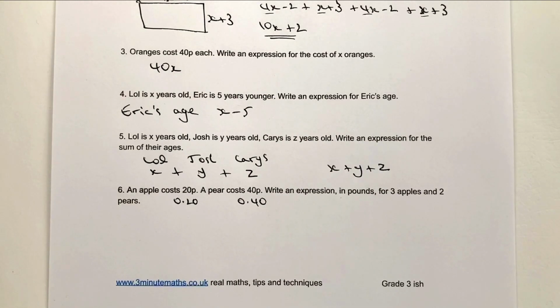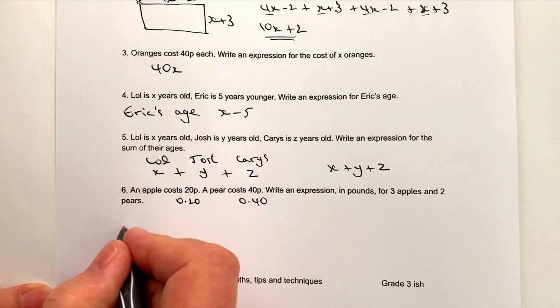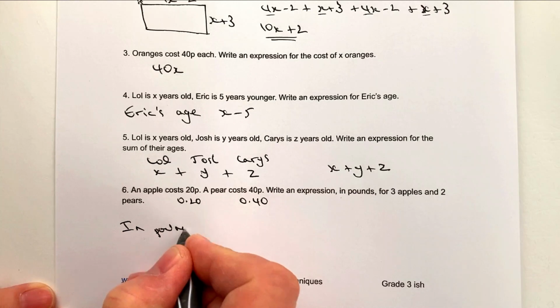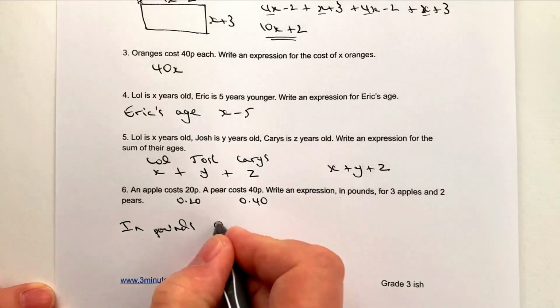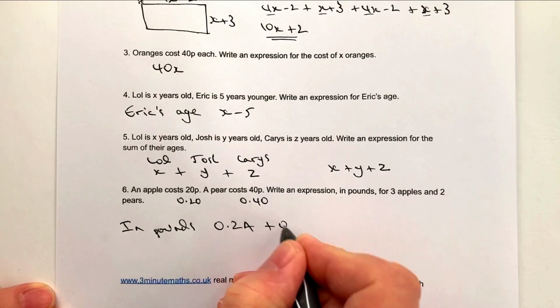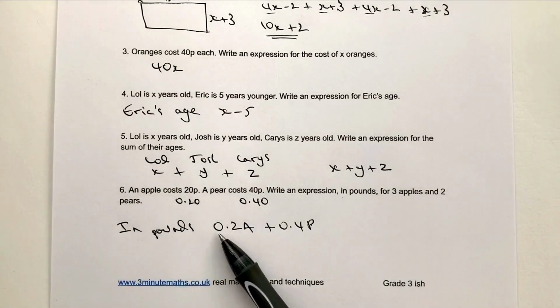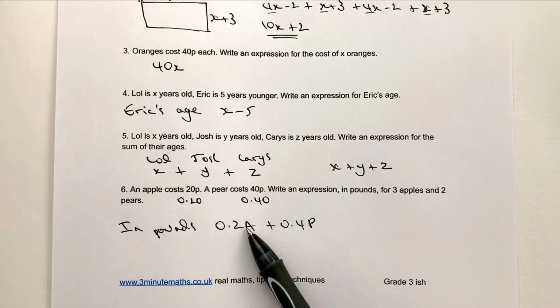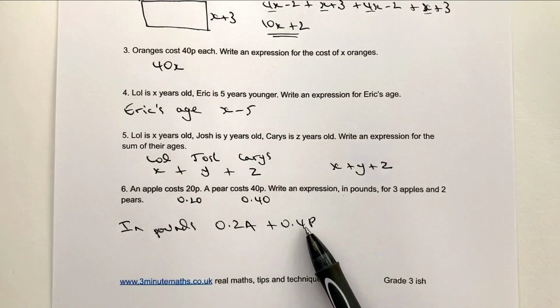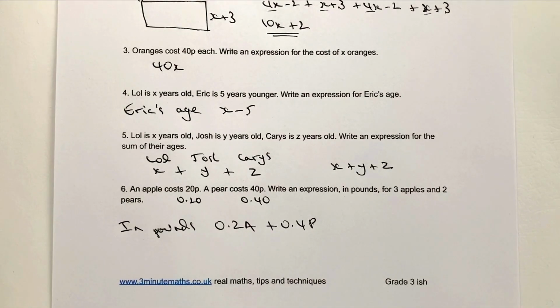An expression in pounds for 3 apples and 2 pears. I think it's important to write it, so we're going to write 0.2a plus 0.4p. Now you could, if you wanted, write 0.20a plus 0.40p, but it wouldn't make any difference to the calculation, and it could look a little bit untidy. So you're better, if you've got a 0 at the end of the number, just missing it out altogether. It won't make any difference to the actual calculation itself.